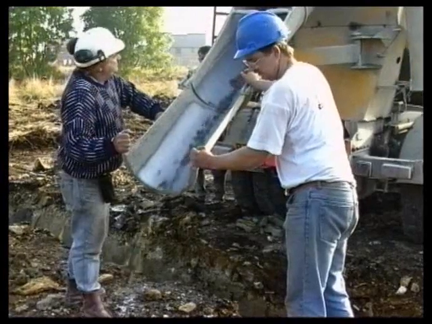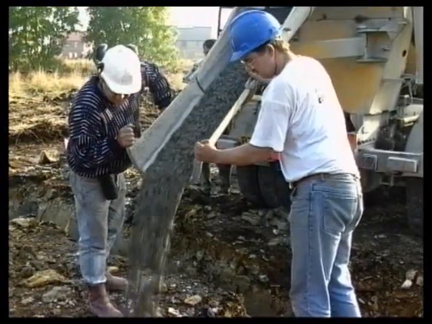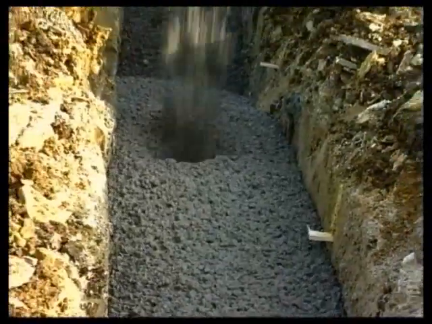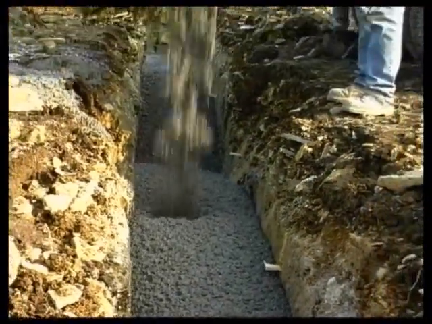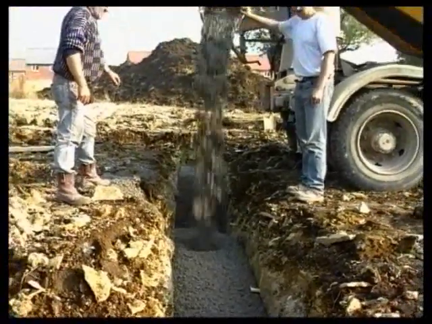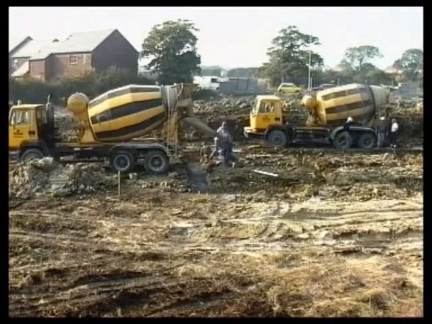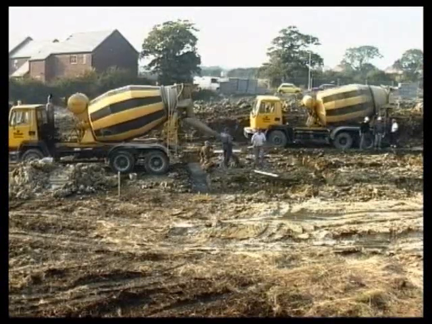Concrete is a mix of cement, fine aggregate and coarse aggregate. By varying the mix proportions, its strength can be altered. The addition of water allows the chemical reaction called hydration to occur. This binds the cement and aggregate together and hardens the concrete.